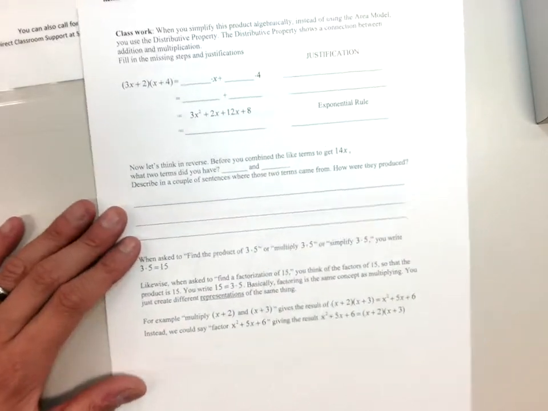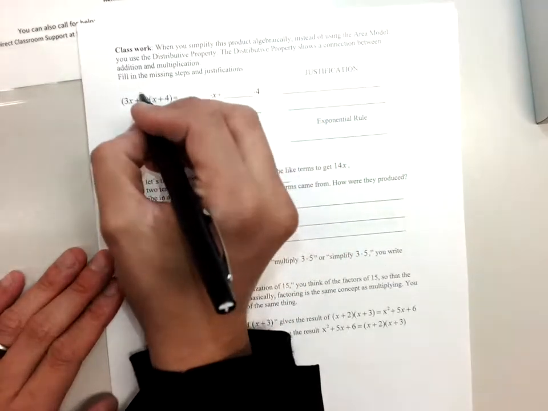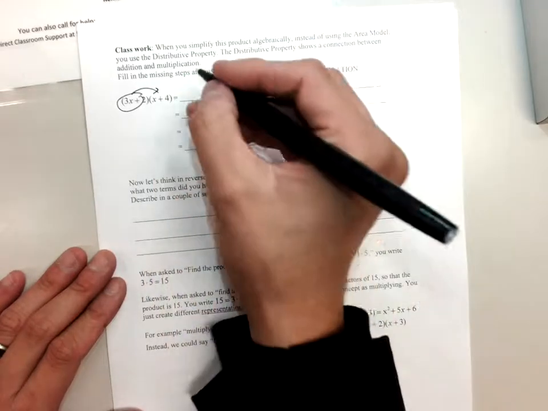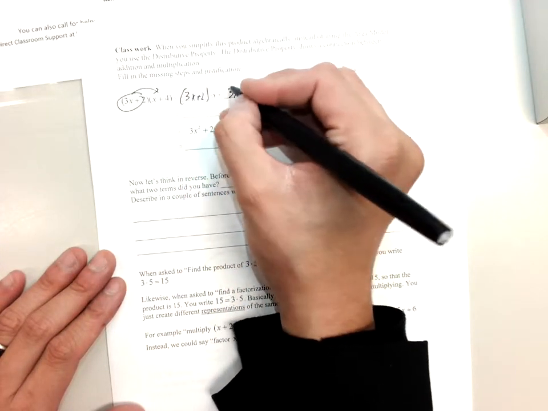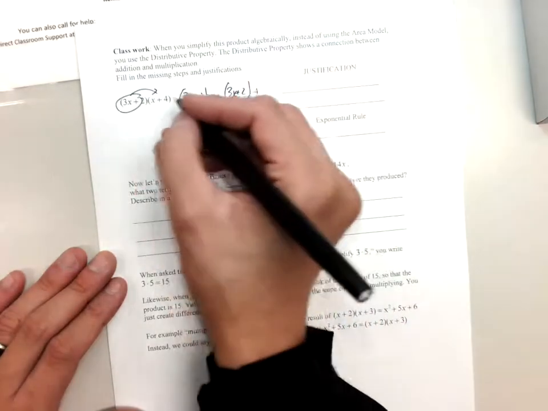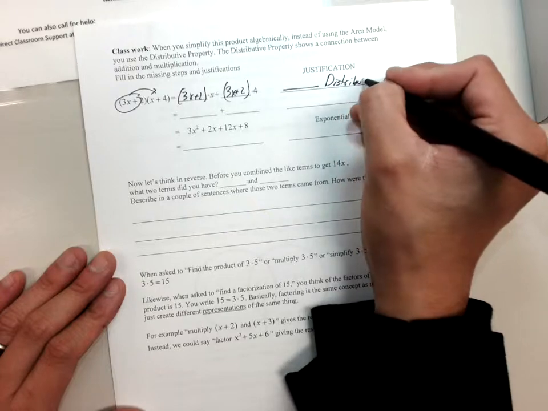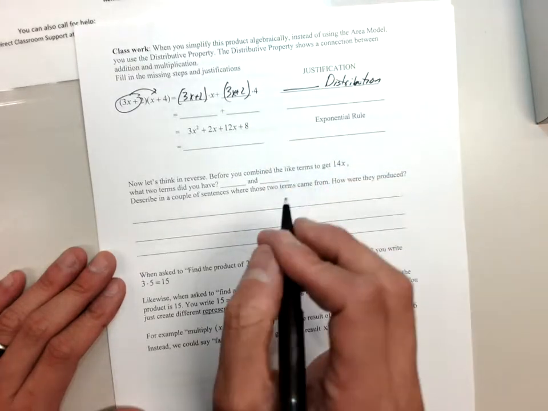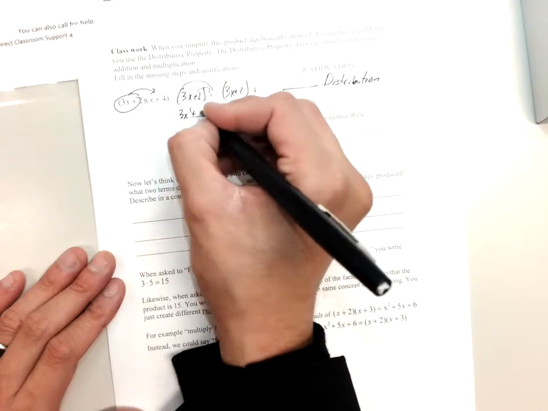This one over here, I'm going to have you fill in. We're going to be distributing the 3x plus 2 over here and the 3x plus 2 here, using some type of distribution. Was it left or right? You fill it in. When we multiply it over here, we get 3x squared plus 2x.